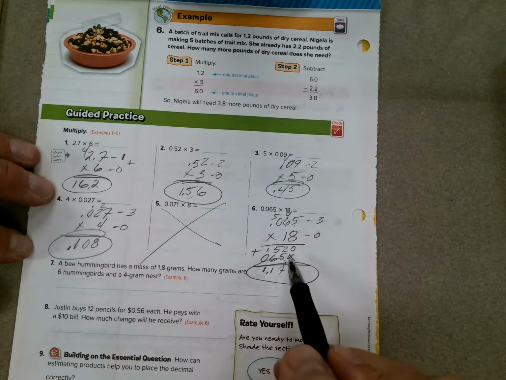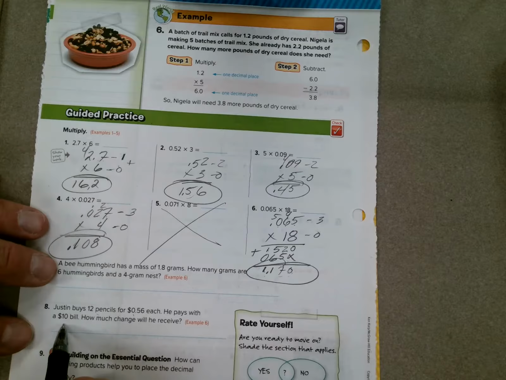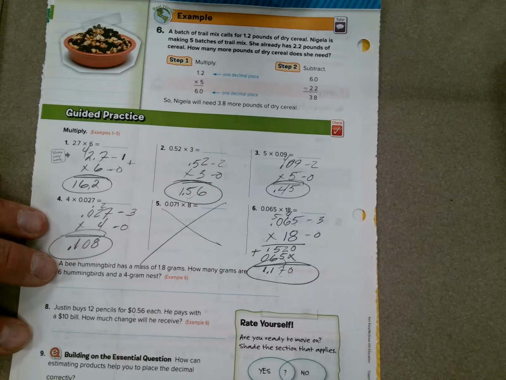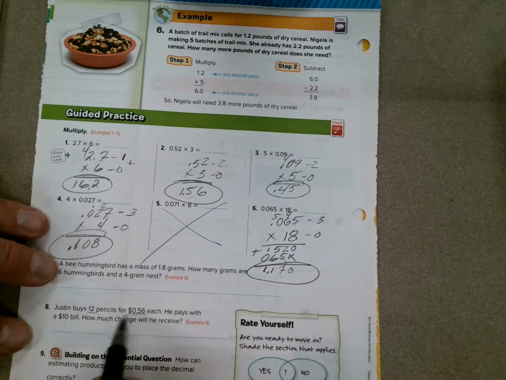Okay. Justin buys 12 pencils for 56 cents each. He pays with a $10 bill. How much change will he have left? Ooh, it's a pretty good question. There's multiple steps here. All right. So what we're going to have to do is multiply this and this first, and then take that product and subtract it from $10.